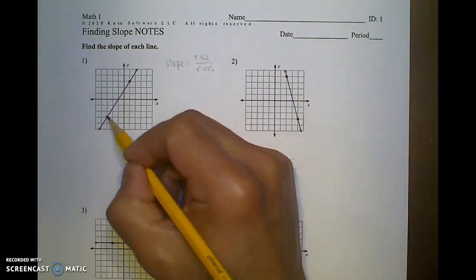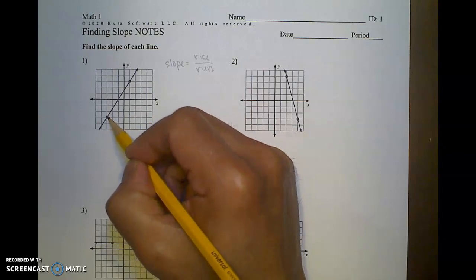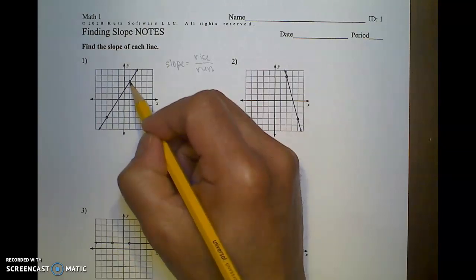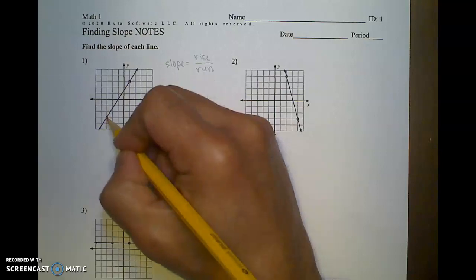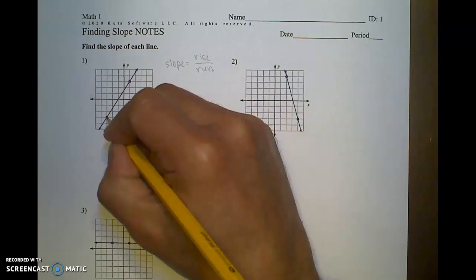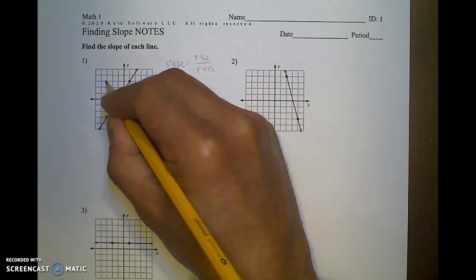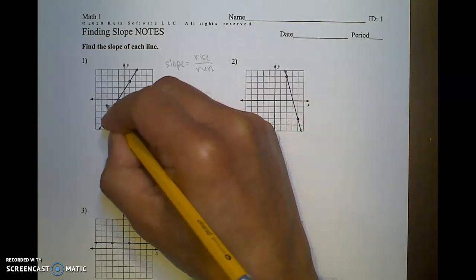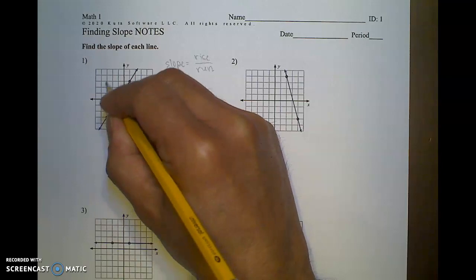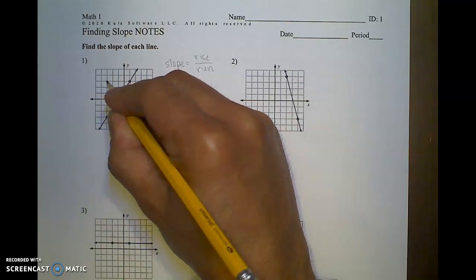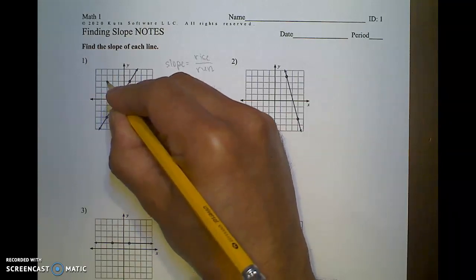Alright, so I'm going to start with this point down here. And I want to make my way to this point in the line. So I'm going to have to rise 1, 2, 3, 4, 5. 1, 2, 3, 4, 5, 6. Make sure I count these boxes correctly. So it's a rise of 6.